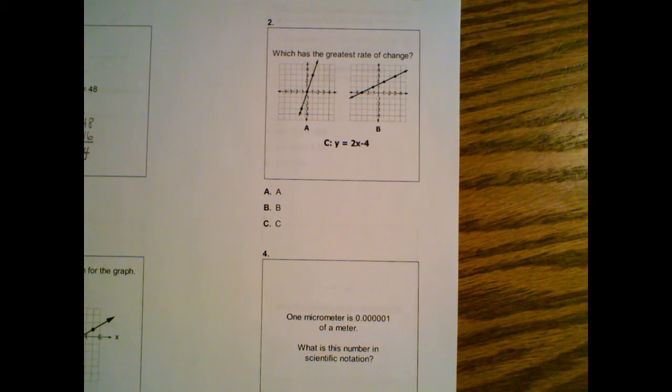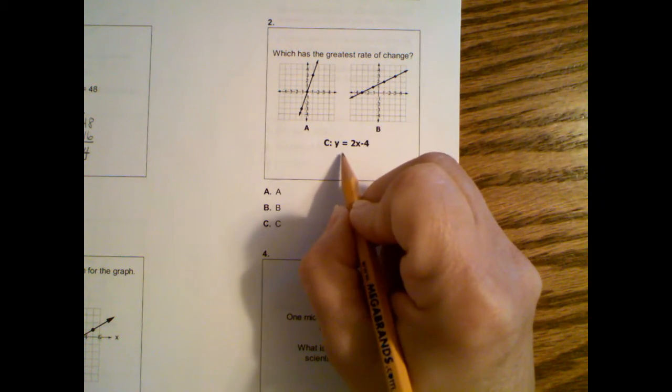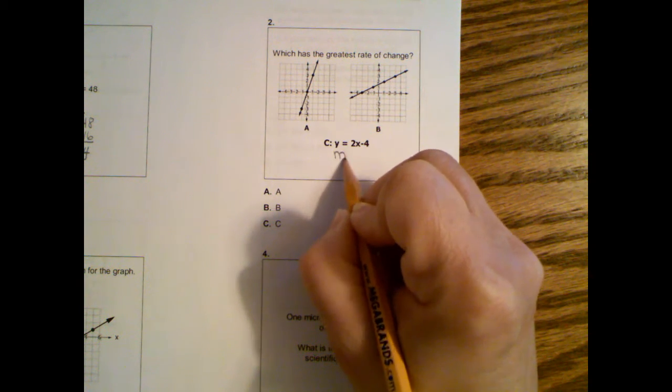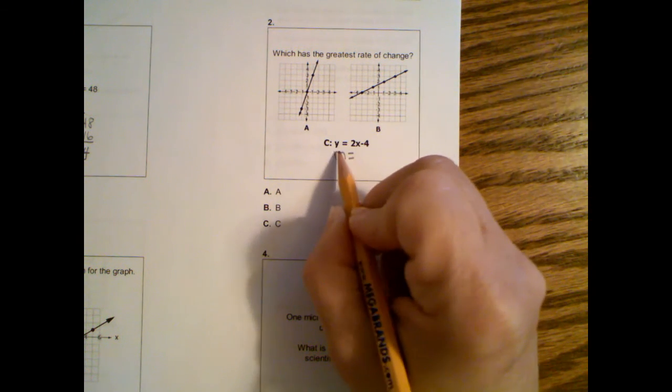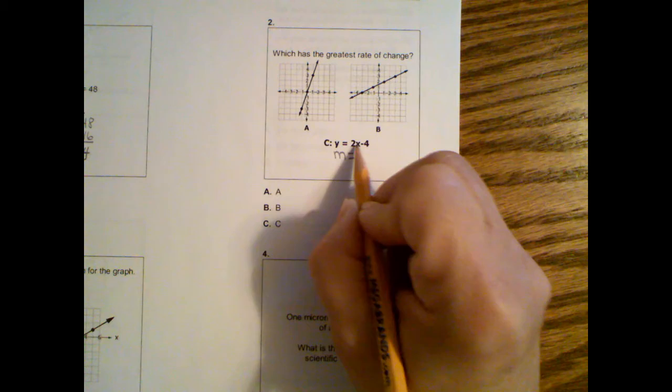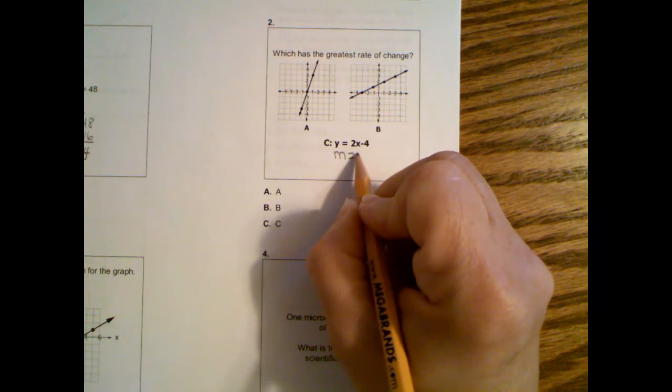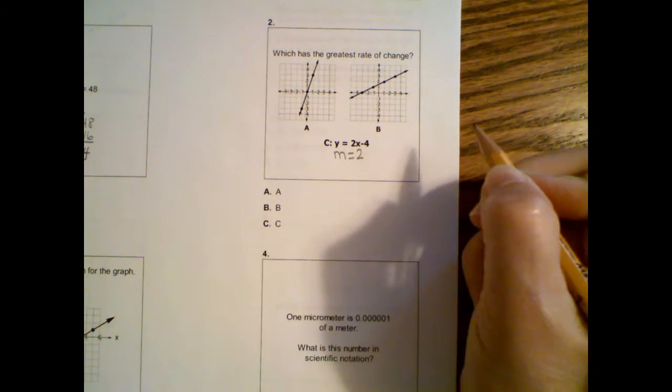For number 2, we have 2 graphs and 1 equation. I'm going to go ahead and write the rate of change, or the slope, for my equation since it is the easiest. I'm going to label it with m because in the equation y equals mx plus b, m is always our slope, so my m is 2.